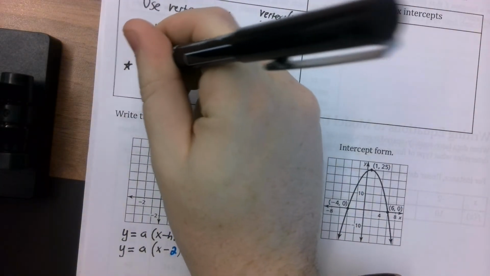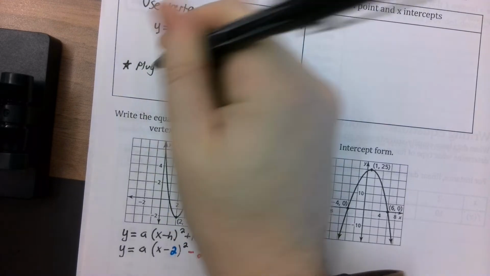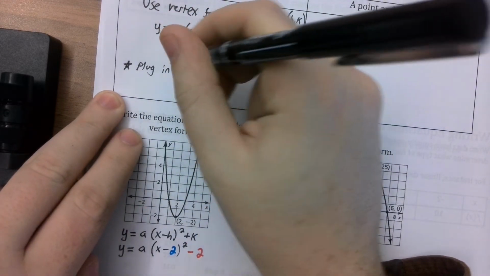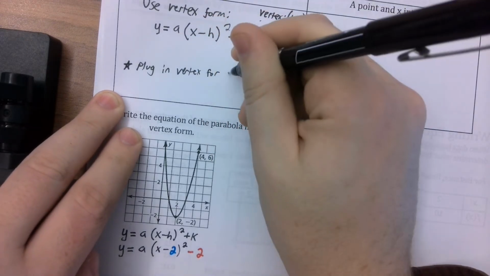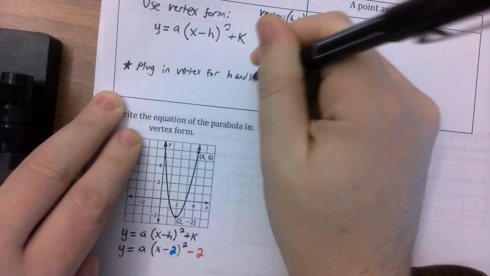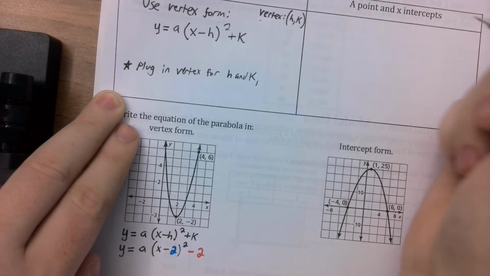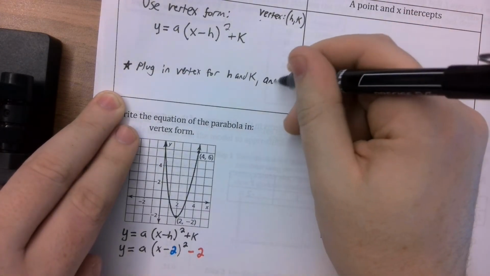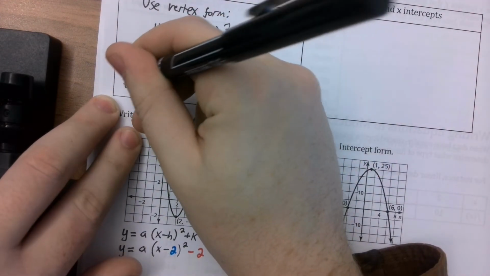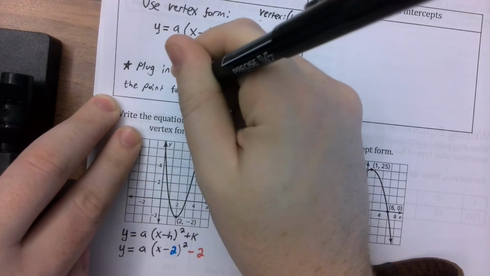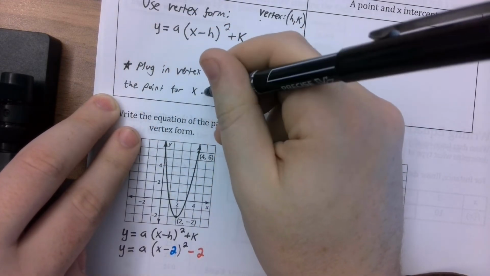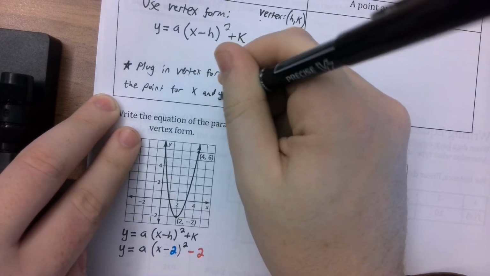So to solve this, we plug in the vertex for h and k, like we did here, and the point for x and y.